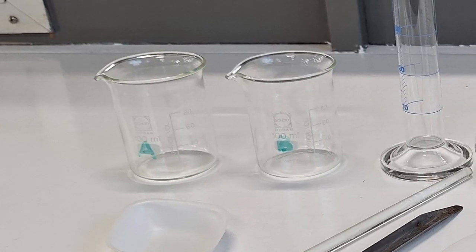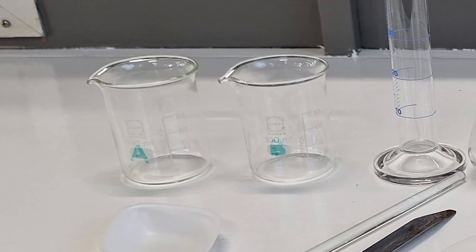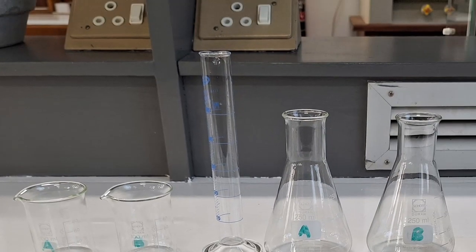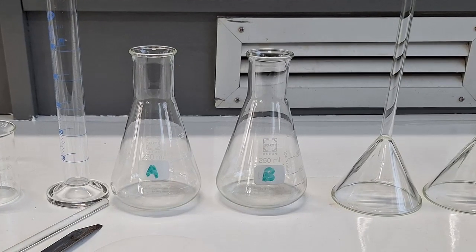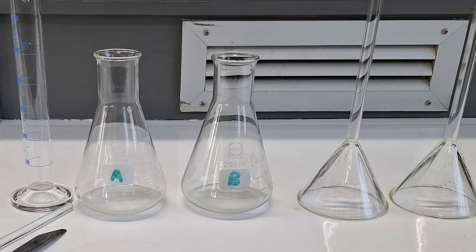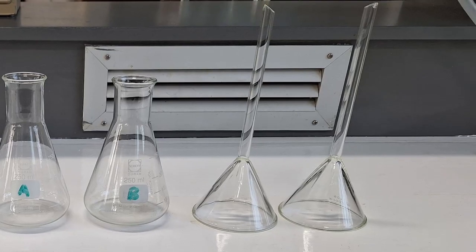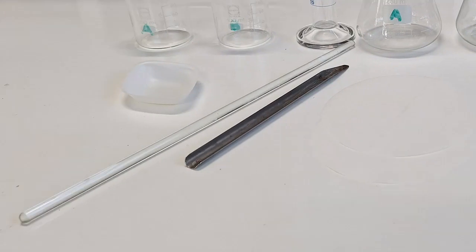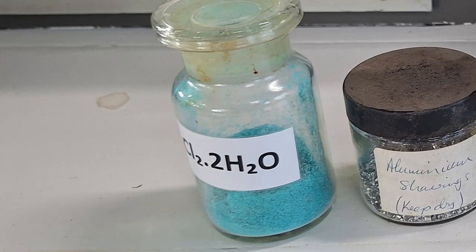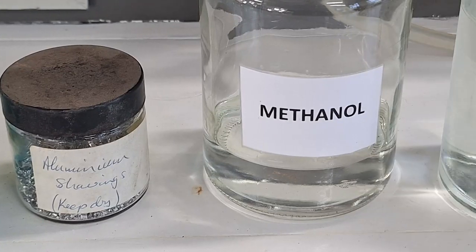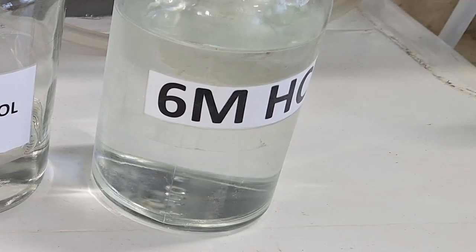Two 250 cubic centimeter glass beakers for your reactions, one 50 cubic centimeter measuring cylinder, two 250 cubic centimeter Erlenmeyer flasks, and two funnels for filtration, a glass stirring rod, spatula, and plastic weigh boat. You will need the following chemicals: hydrated copper chloride, aluminium shavings, methanol, and 6 molar hydrochloric acid.